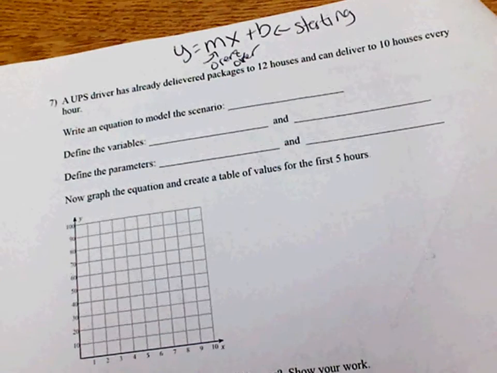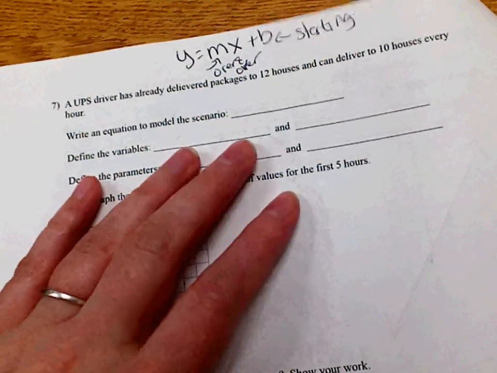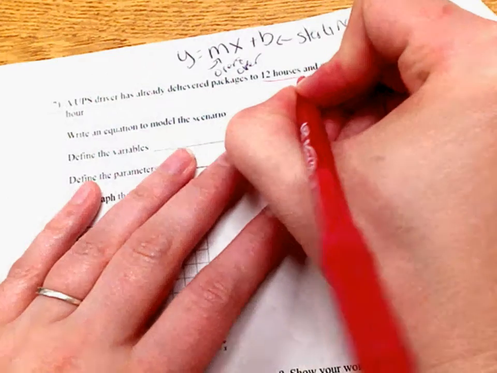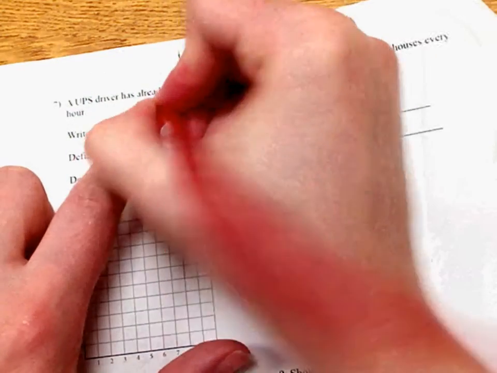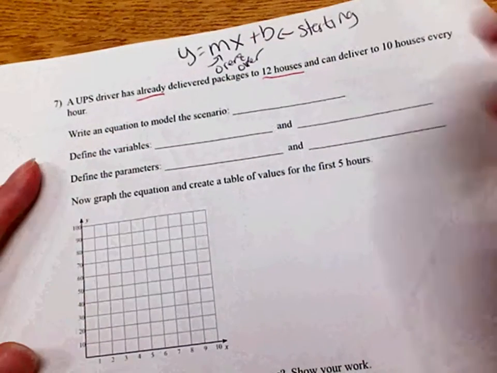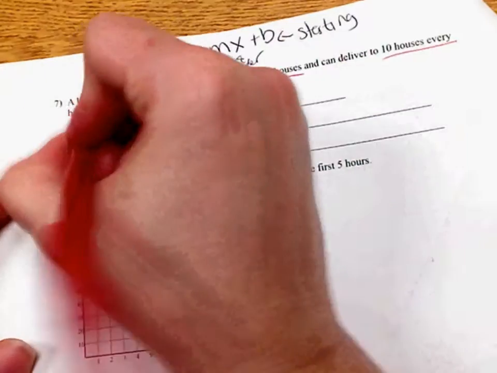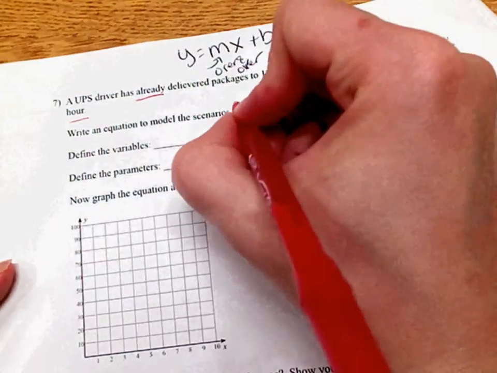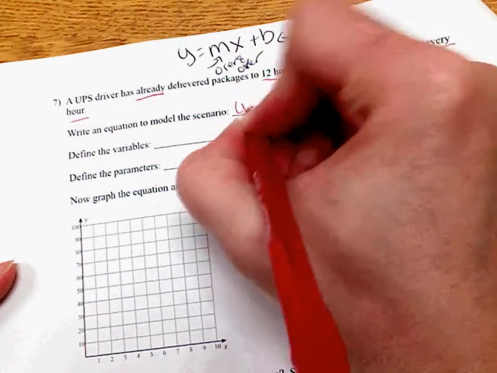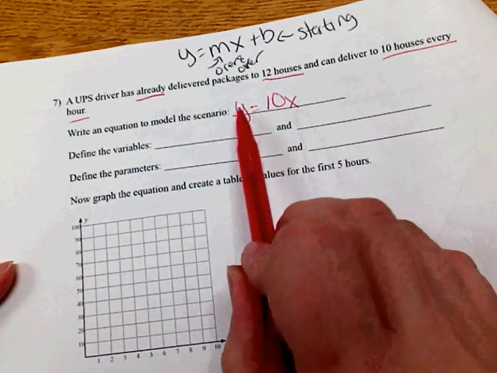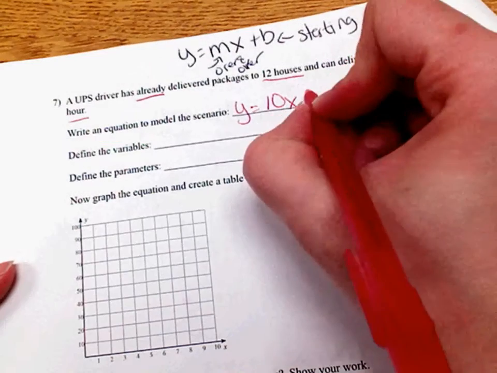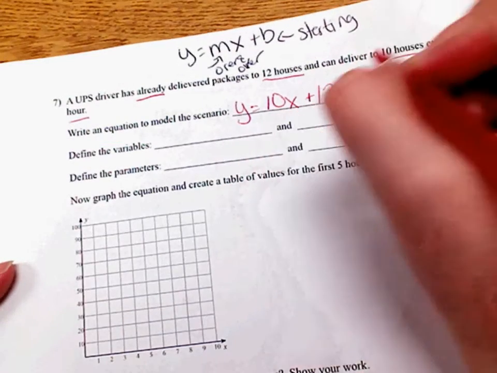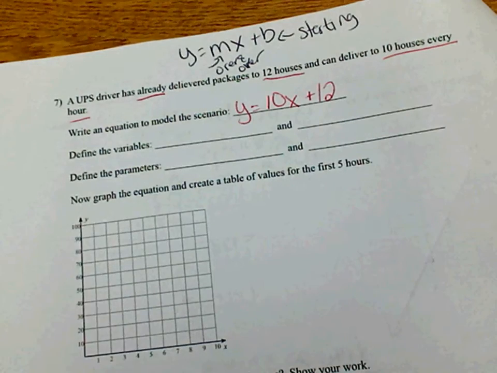Okay, so write an equation to model the scenario. So we have to kind of look at our amounts here. We have got 12 houses, and he's already delivered it to 12 houses. And we got 10 houses every hour. So the one that's over and over, that's every hour, is the 10. So that's going to go with the x. Don't forget the y. Some people just put 10x. You need the y equals. Okay? And then he's already done 12. Y equals 10x plus 12.